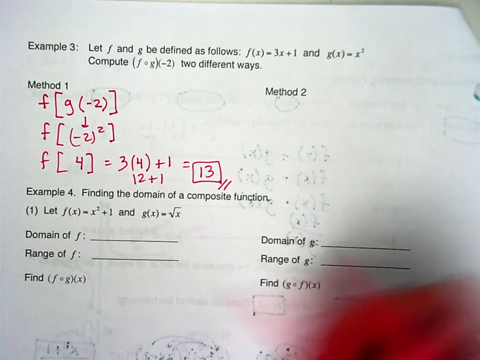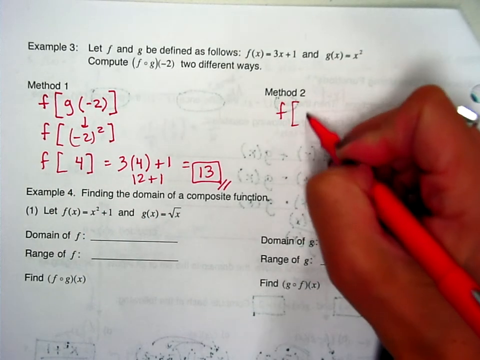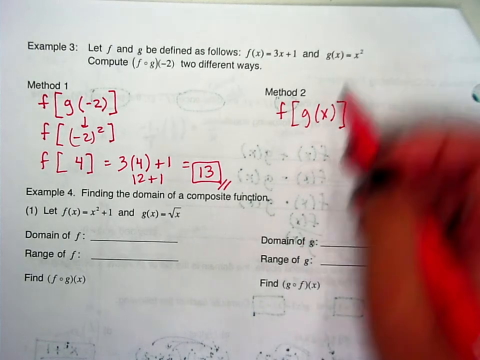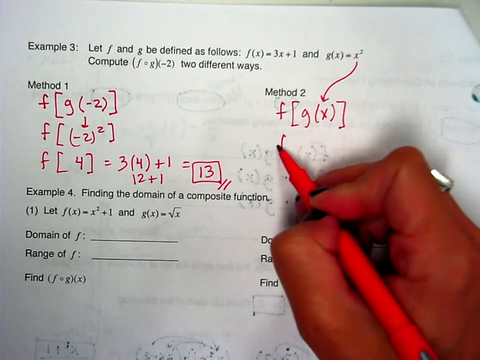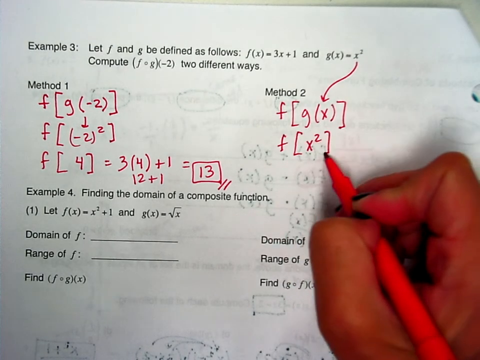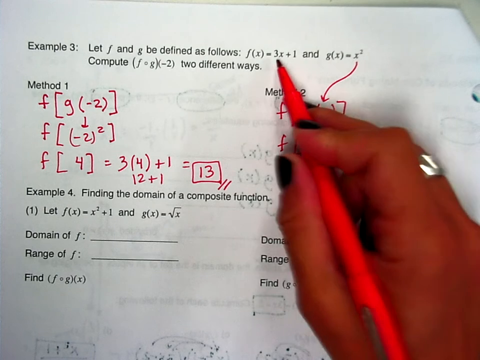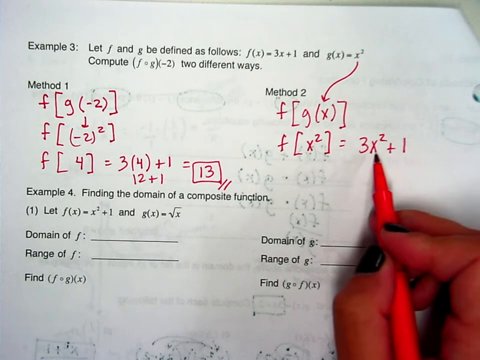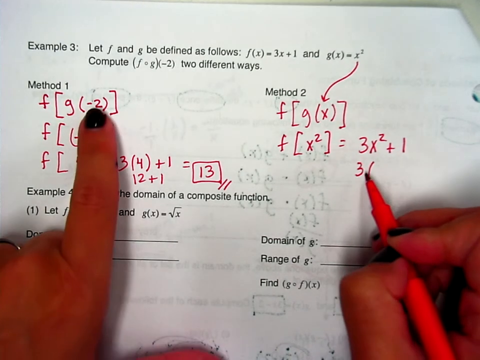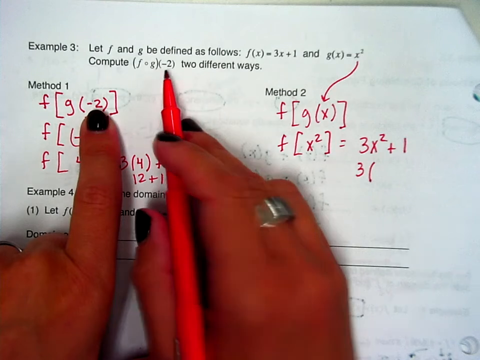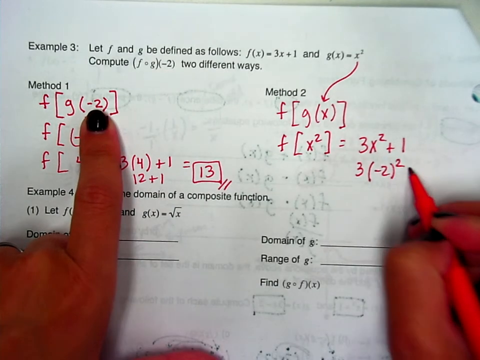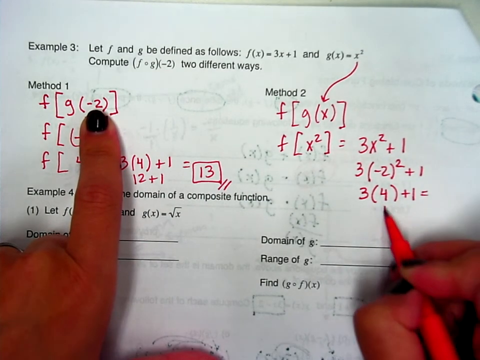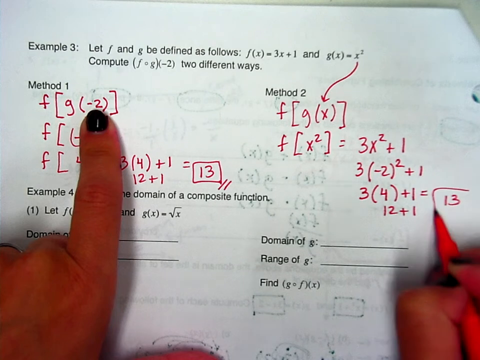The second way is to do it symbolically first, where I just use the functions first. So this is f of x squared, which is, plug in an x squared here, 3x squared plus 1. And now at the end, plug in that negative 2 that I originally had in the problem. Plug that in for x. Again, notice I'm still going to get 13 as my final answer.